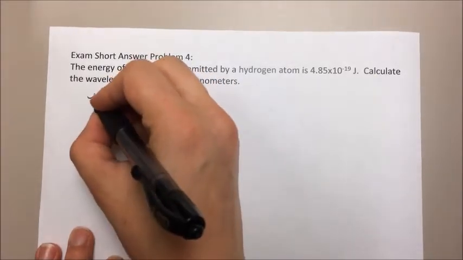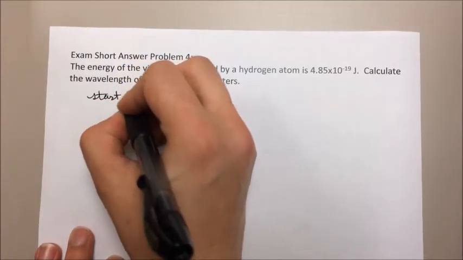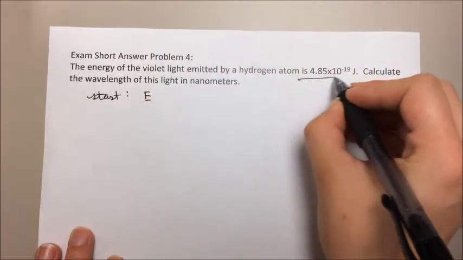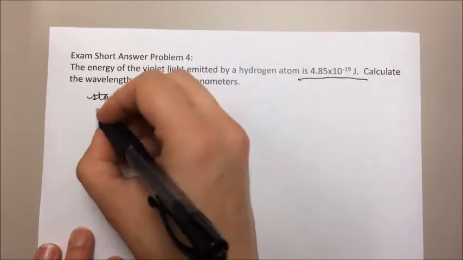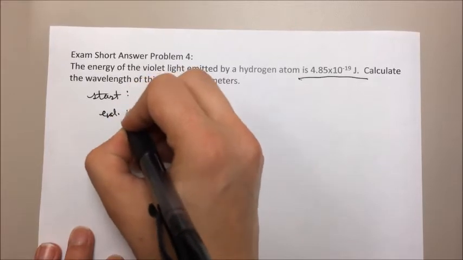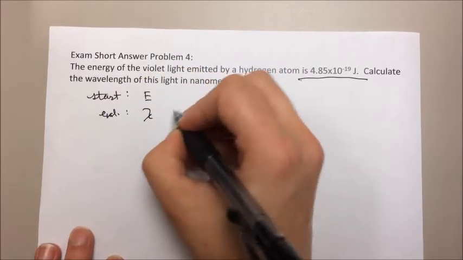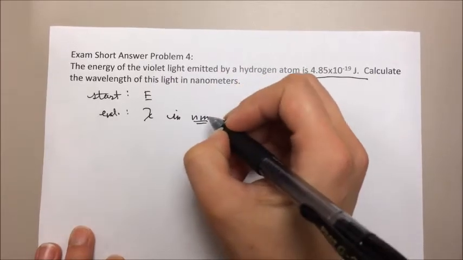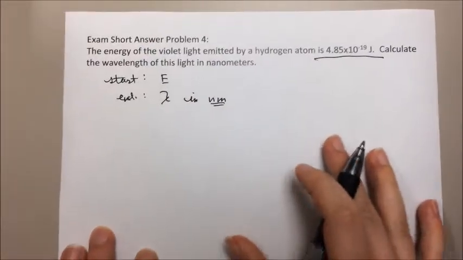Okay, our start point is that energy value right here. Our end point is lambda, wavelength, in nanometers specifically. Well, what do we know?